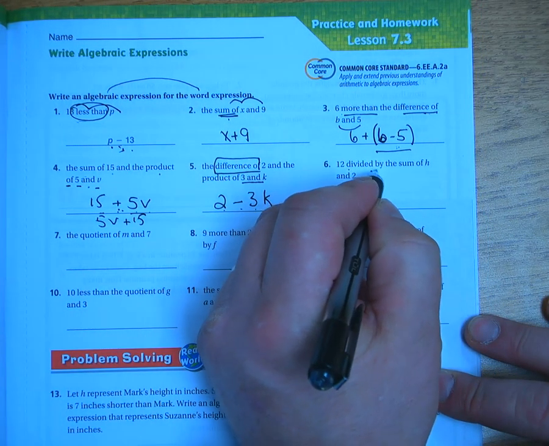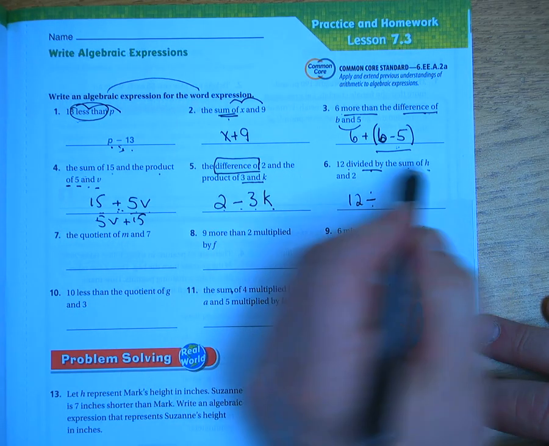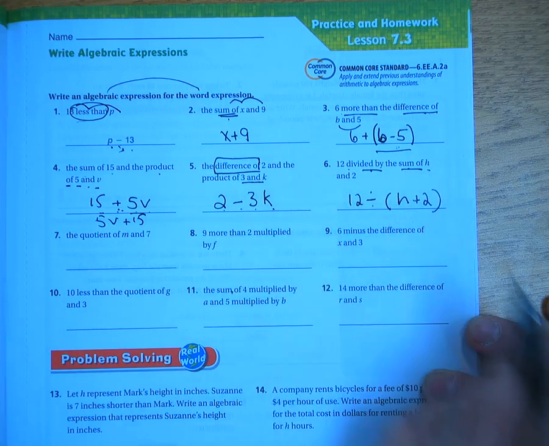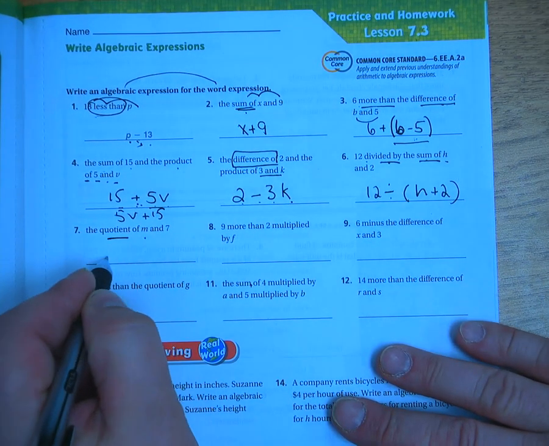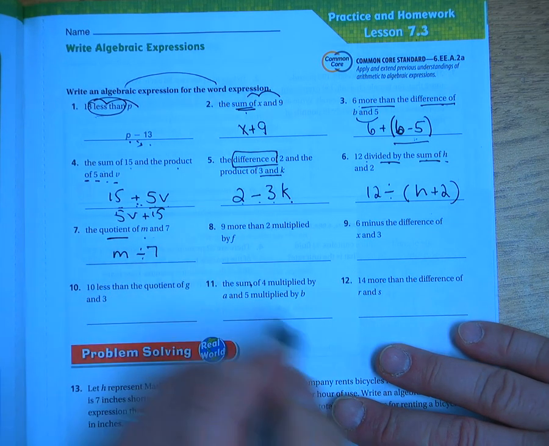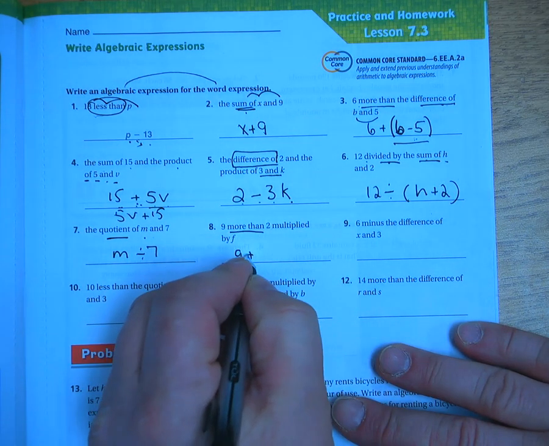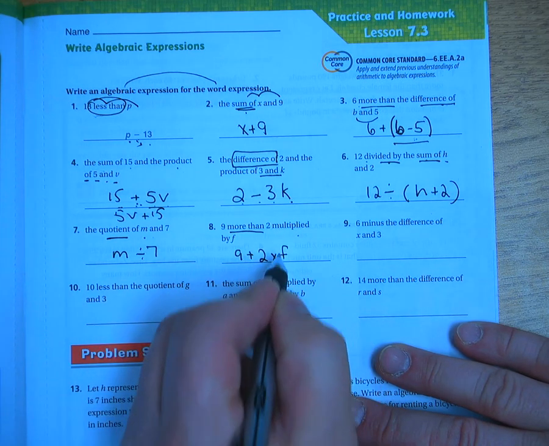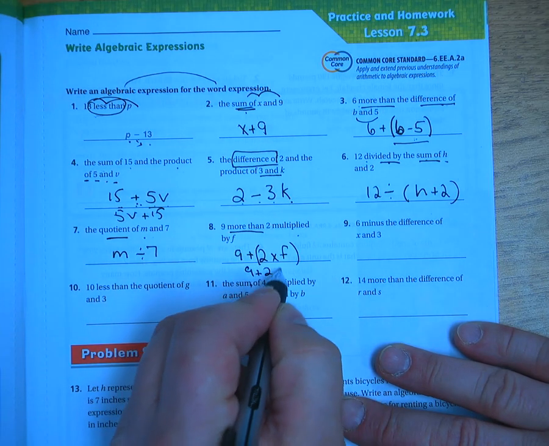12 divided by. So 12 divided by, well, divided by what? The sum of, when I see that phrase, the sum of h plus 2. The quotient of, quotient, if you remember, is a division word. I have to keep the order the same. The quotient of m and 7. 9 more than, so that's plus, well, 9 more than what? 2 multiplied by f. I could say 9 plus 2f.